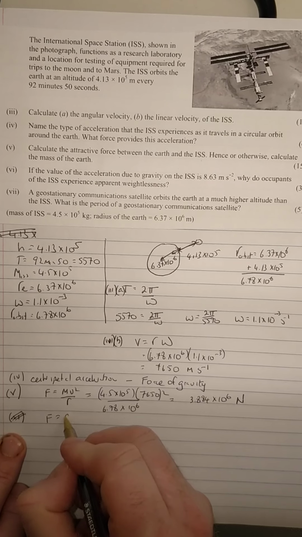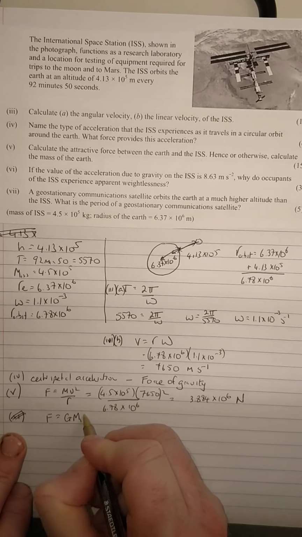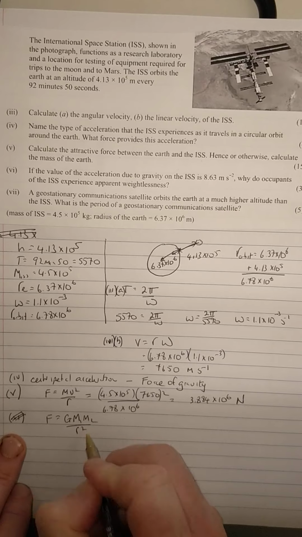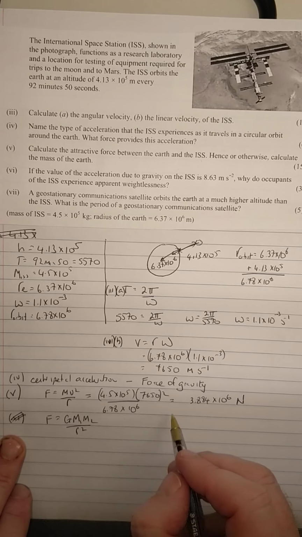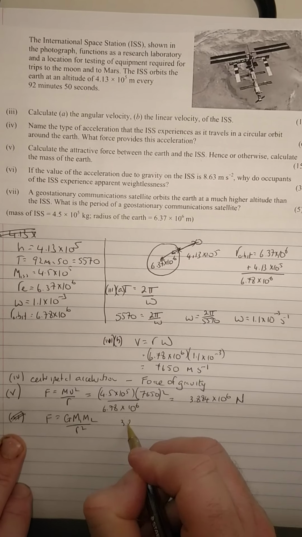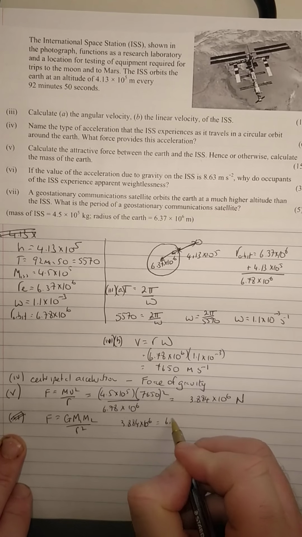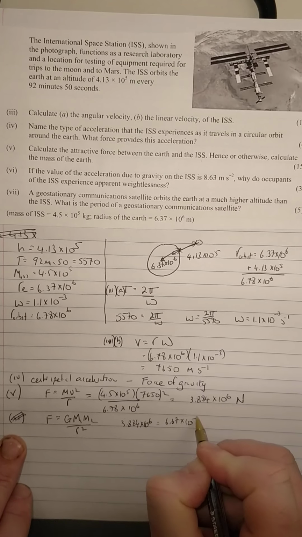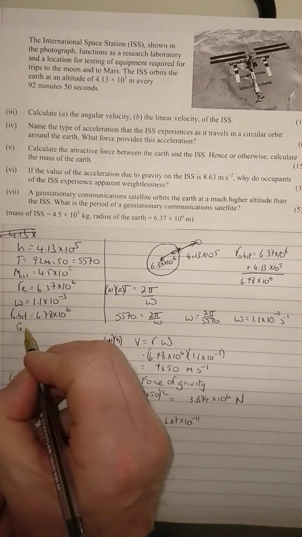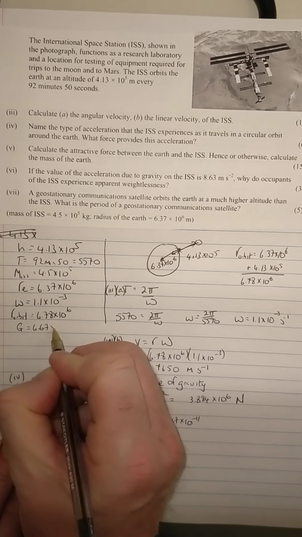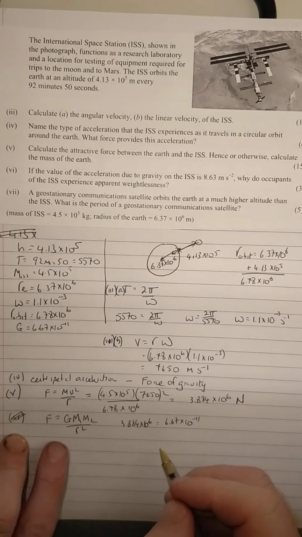So F equals G m1 m2 over r squared. We have the force, which is 3.884 by 10 to the power of 6. We have the universal gravitational constant, which I put in here now while we have it, but that's in your tables, you know that, 10 to the minus 11.